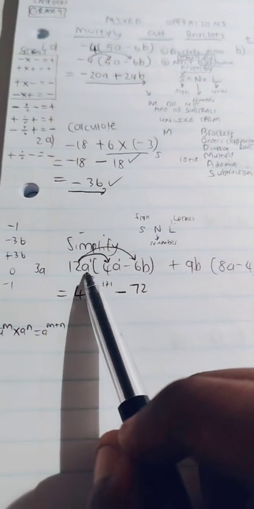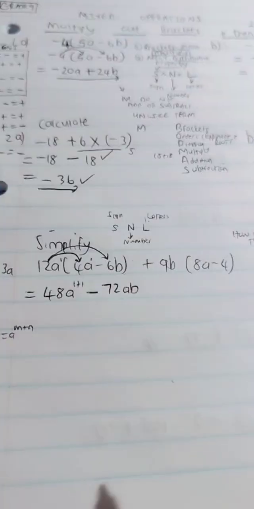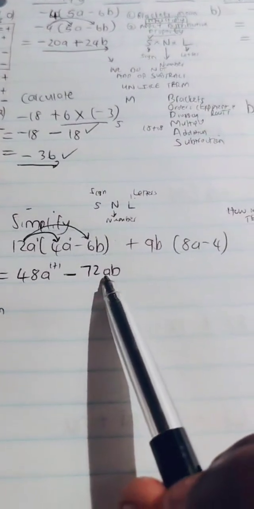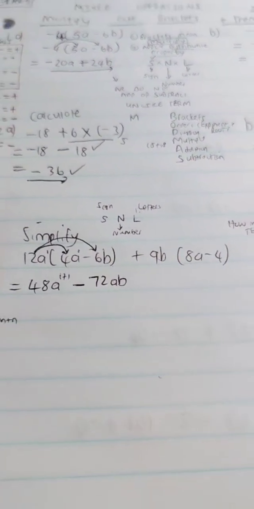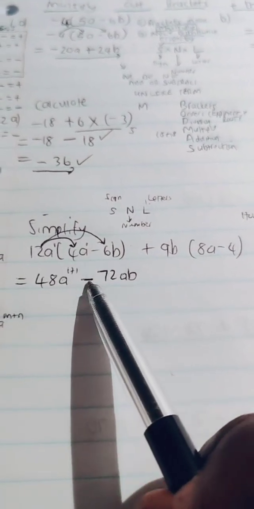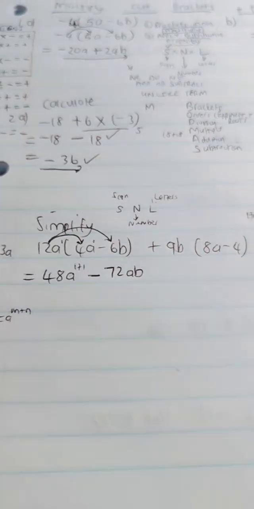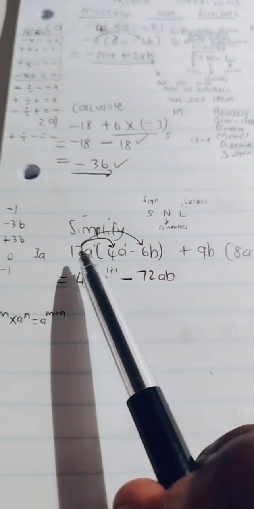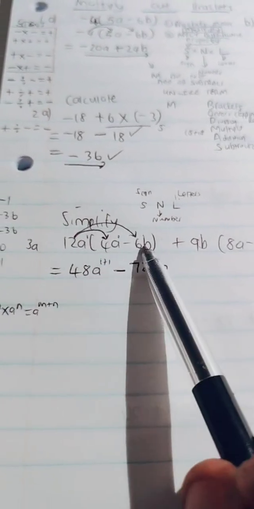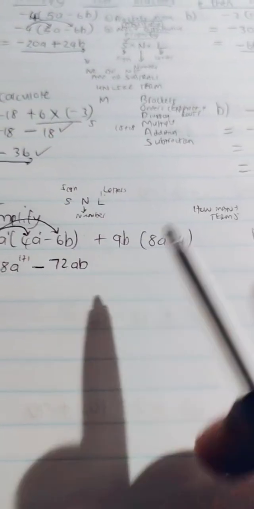What is A times B? The letters are different, so in algebra, we simply combine the two letters together and they become one. So the answer is negative 72AB. We are done distributing 12A to these two terms inside this bracket. We are going to move on now to 9B.